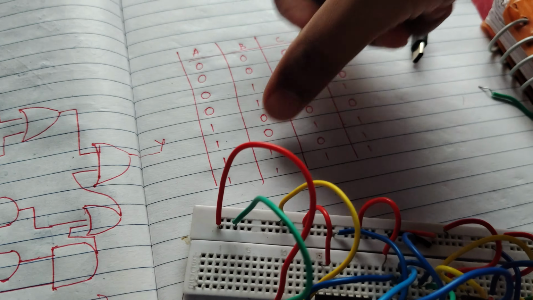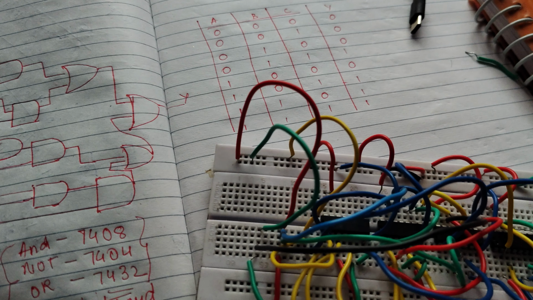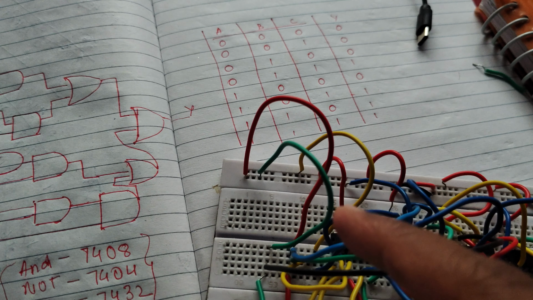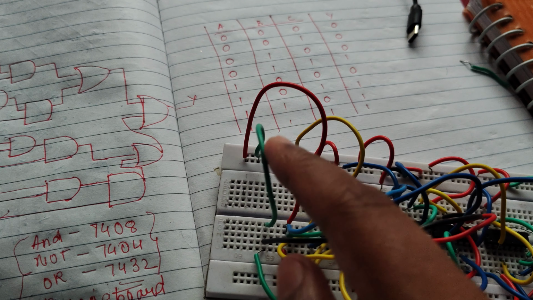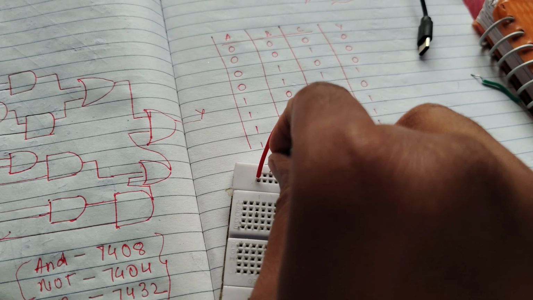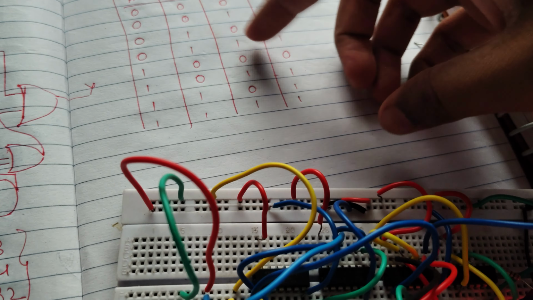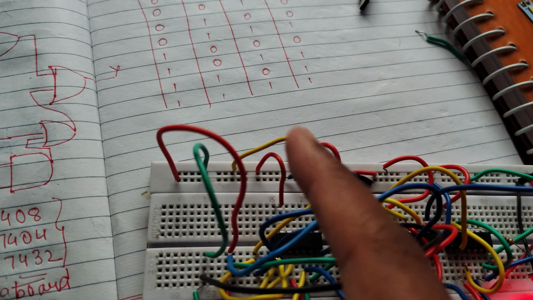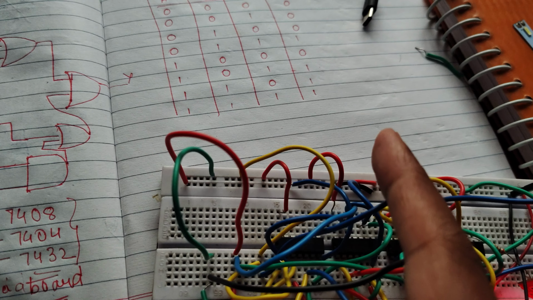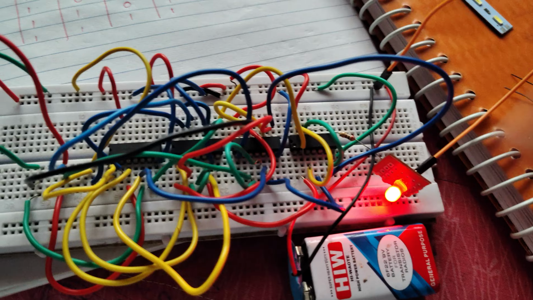Then the next one is 1 0 1. So A is 1, B is 0, C is 1. So just put the C, because A is already at 1, this yellow wire is already at 1, and C is green. So we want 1 0 1, right? So B has to stay where it is. So let me put this to 1. See, we have put 1 0 1. So A is 1, B is 0, and C is 1. Green is C, red is B, yellow is A. So for 1 0 1, we get 1. So we have got 1.